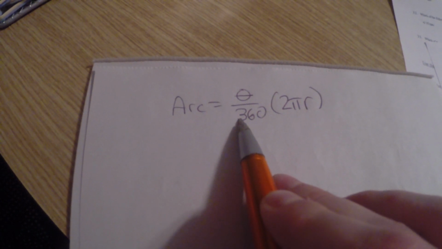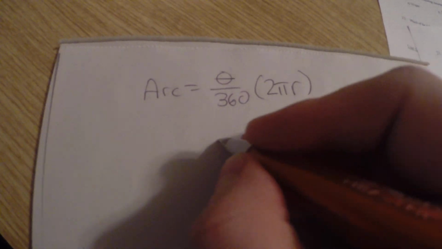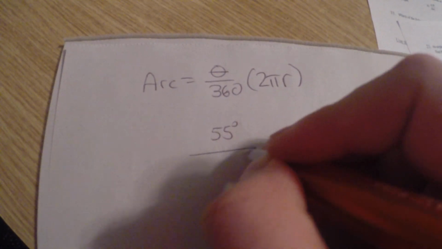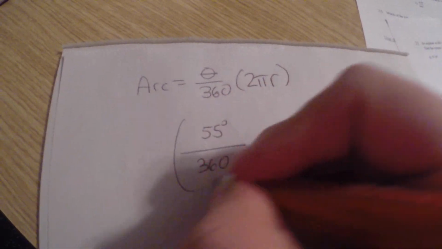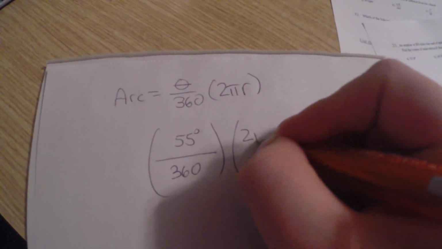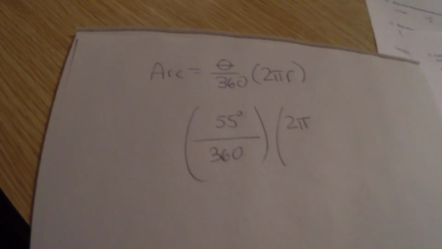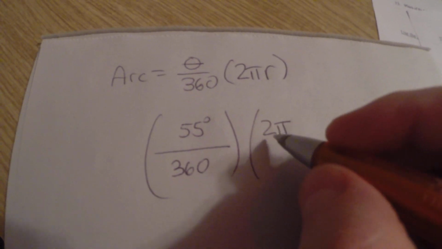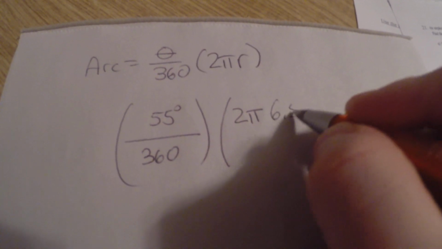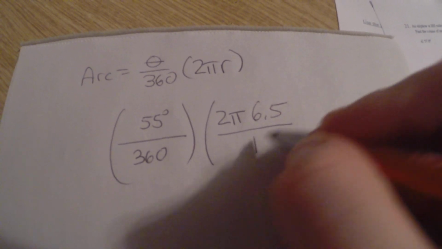All right, we're going to substitute what we know. It says the beacon of the lighthouse swings through an arc of 55 degrees. So that means that theta is going to become 55 degrees out of 360. We're going to multiply this by 2 pi r. Let's see, do we have to know r? If the beam of the light can be seen from 6.5 away, that's going to be my r. I'm going to put it over 1 to be a little clear.